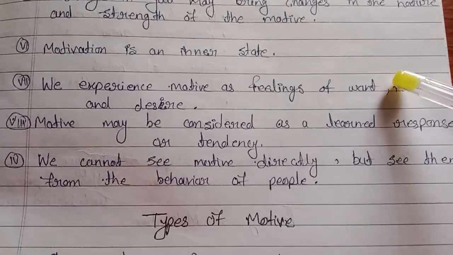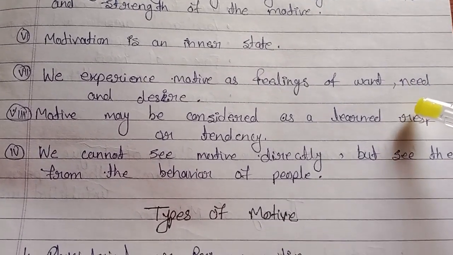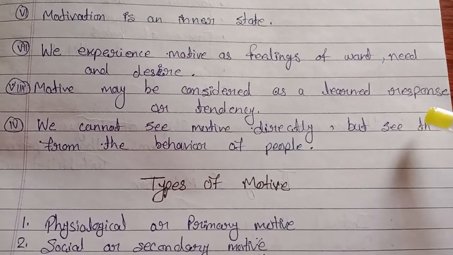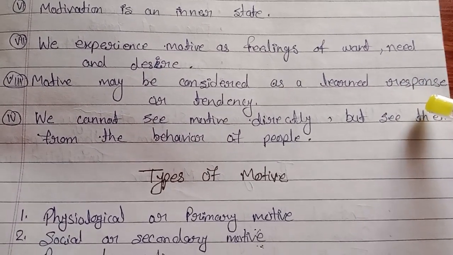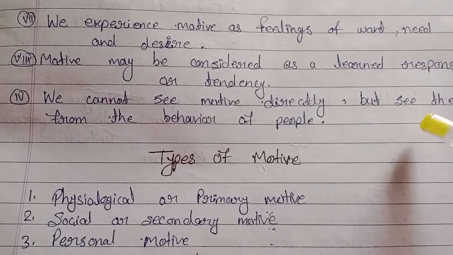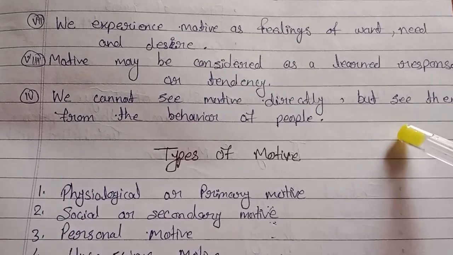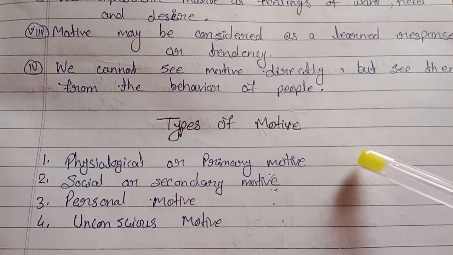Motivation is an inner state. We experience a motive as a feeling of want, need and desire. A motive may be considered as a learned response or tendency. We cannot see motives directly but see them from the behavior of people.